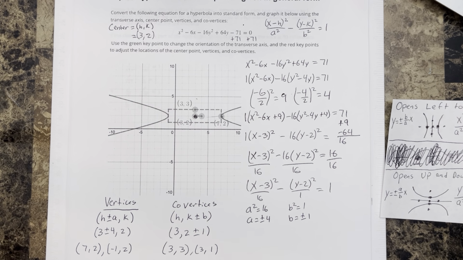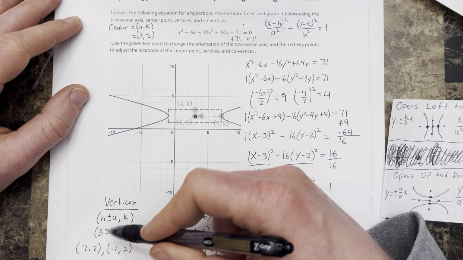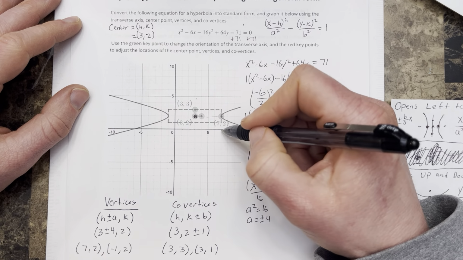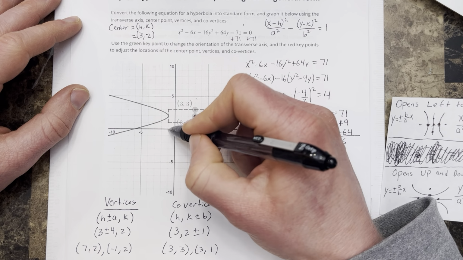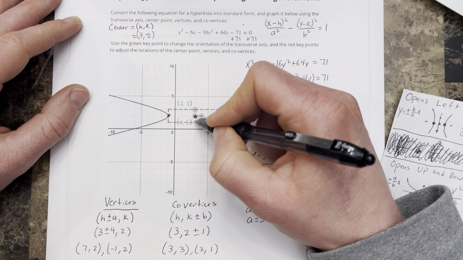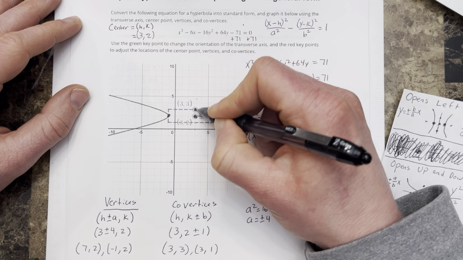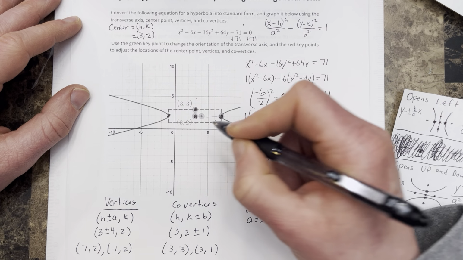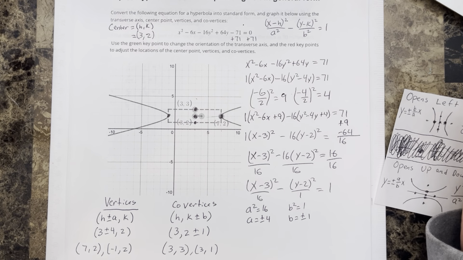Now let's graph all those vertices and co-vertices. So we have (7, 2). Go out here, (7, 2). Yep, that's a vertex. We also have (negative 1, 2). That's a vertex. We have (3, 3). So if I go 1, 2, 3, up 1, 2, 3. Yep, that's a co-vertex. And then (3, 1) would be the other co-vertex. So we have it all graphed correctly.